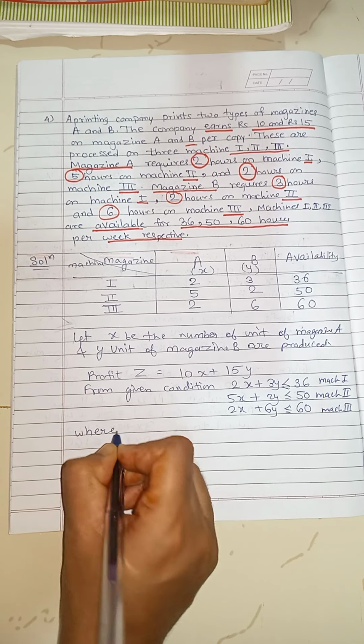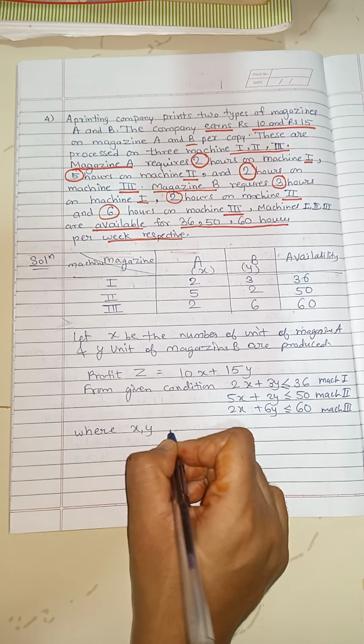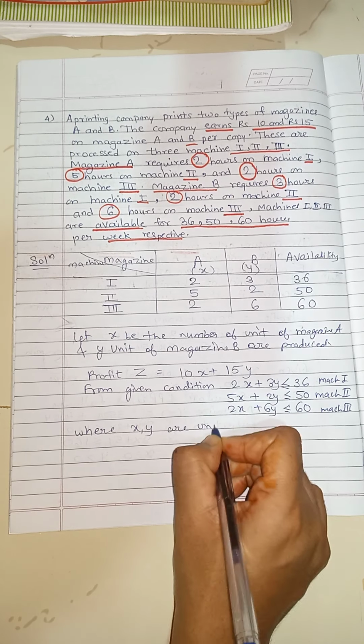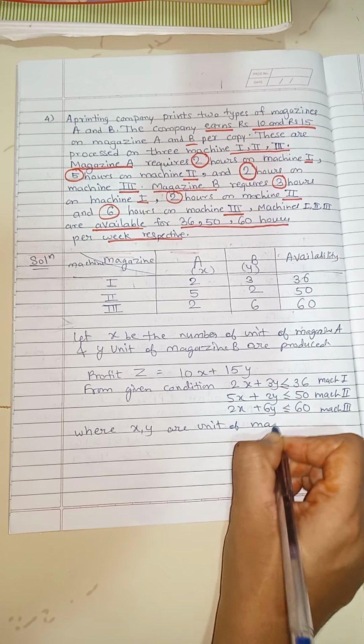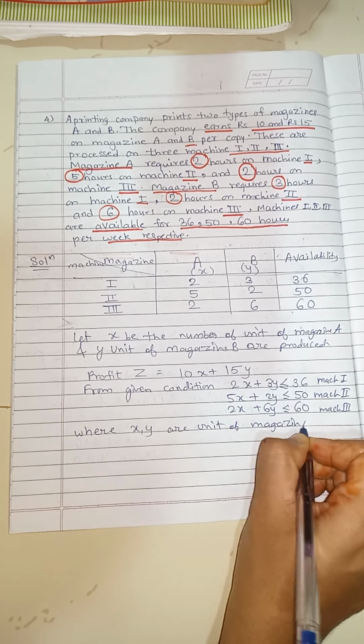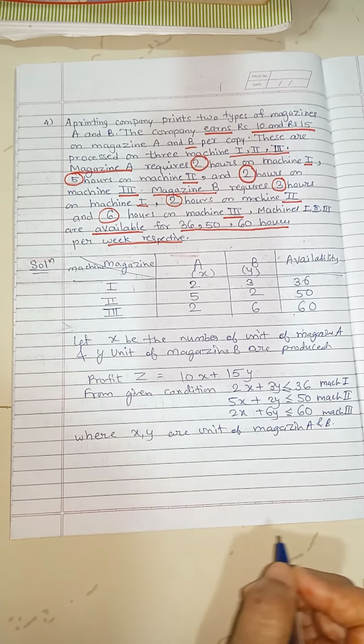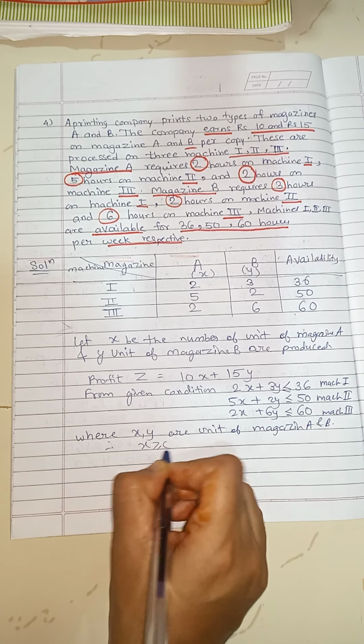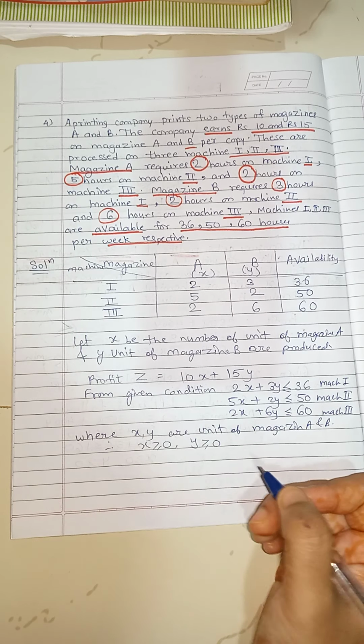Now the last part is a restriction, so where X and Y are unit of magazine A and B. Therefore X is greater than or equal to 0 and Y is greater than or equal to 0.